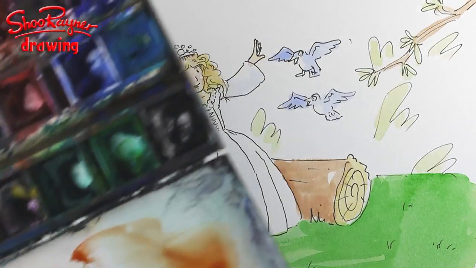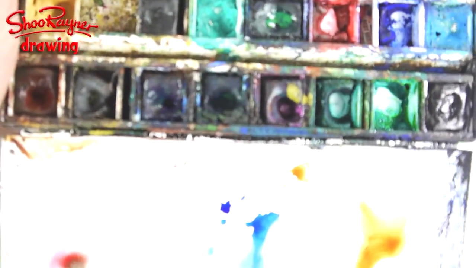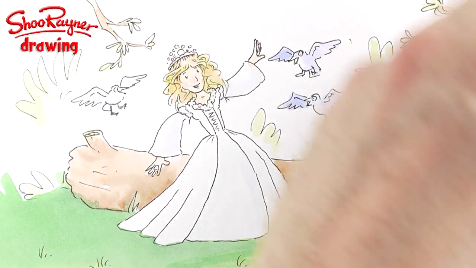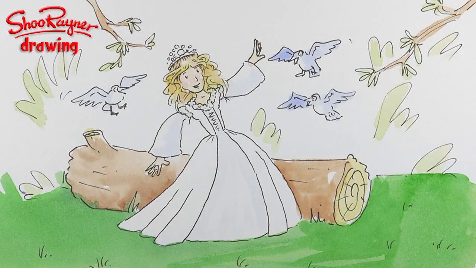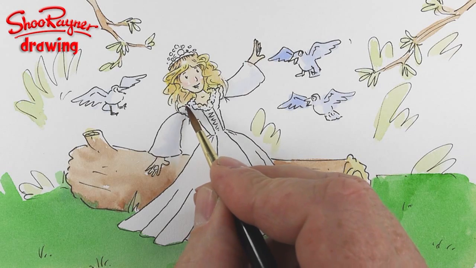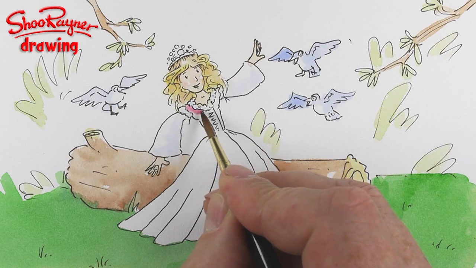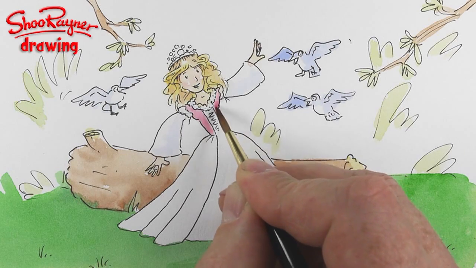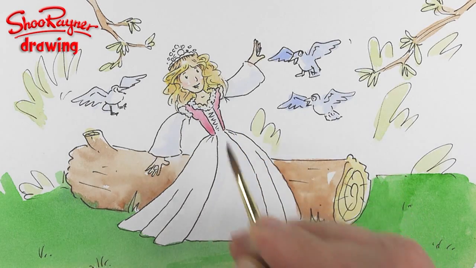Right, now I'm going to do her frock in a kind of pink, and what I'm using is this colour here called Carmine, which I believe is made from crushed up beetles. I love it. It's a very pure kind of colour, and you can make it dark.